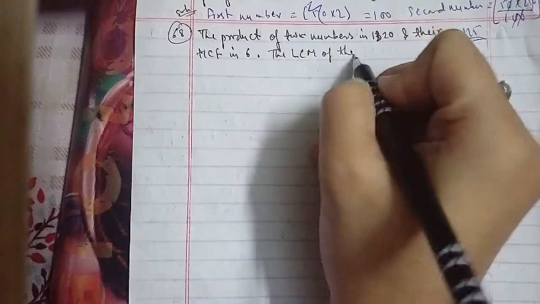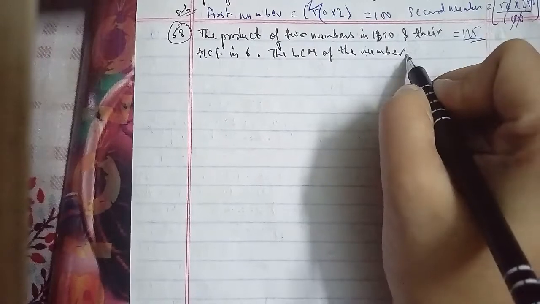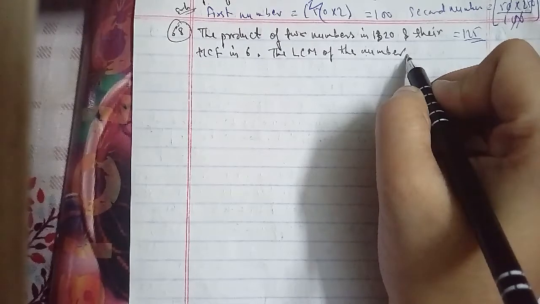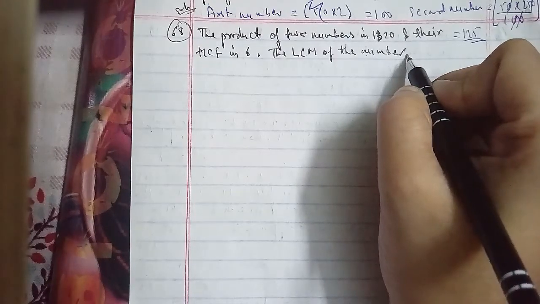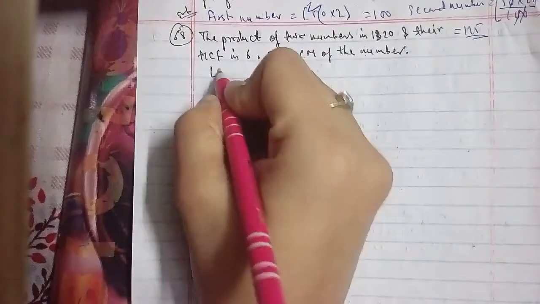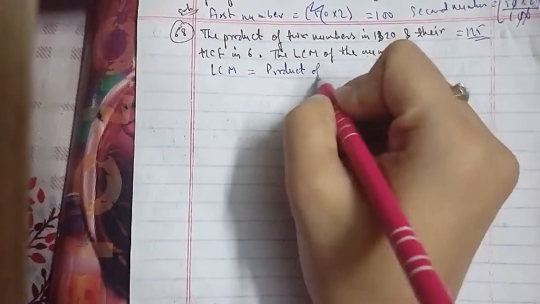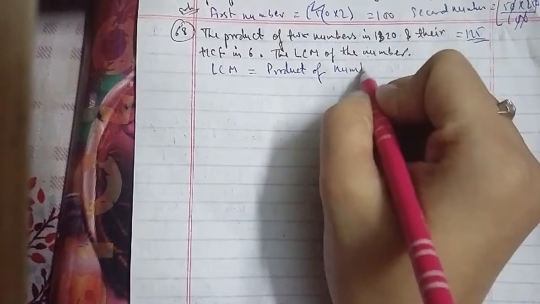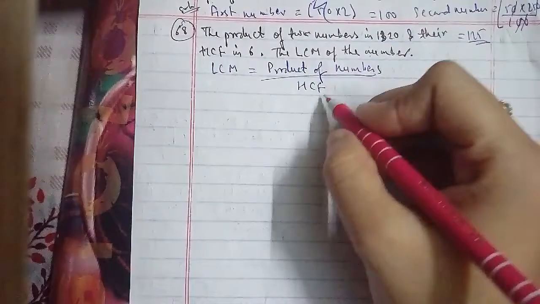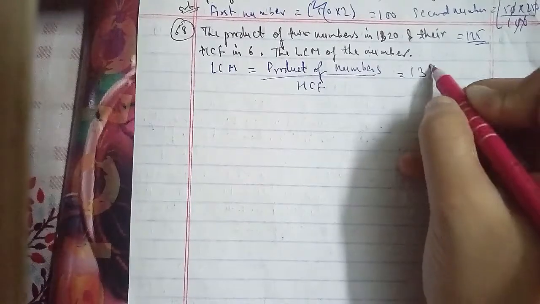So here we go ahead, LCM equals product of numbers upon HCF. This is a formula to find out the HCF, LCM or the product of the two numbers. We will have 1320 upon 6. We cancel it out. 6 ones are 6, 6 twos are 12, 1 carry, 6 twos are 12 and then 0. So the answer will be 220.